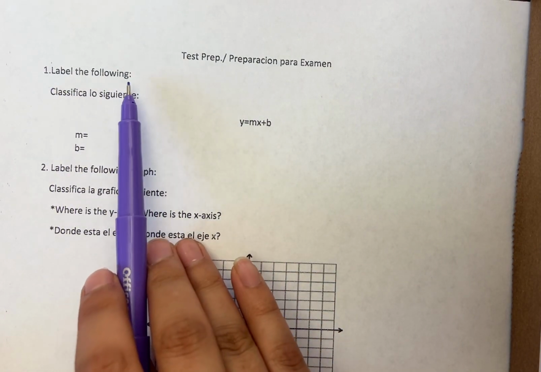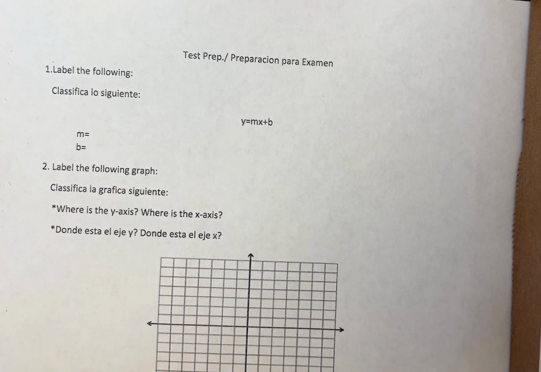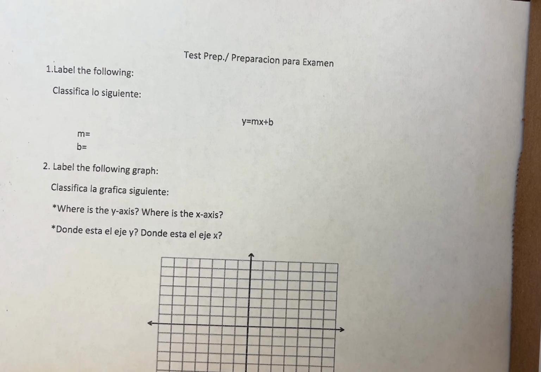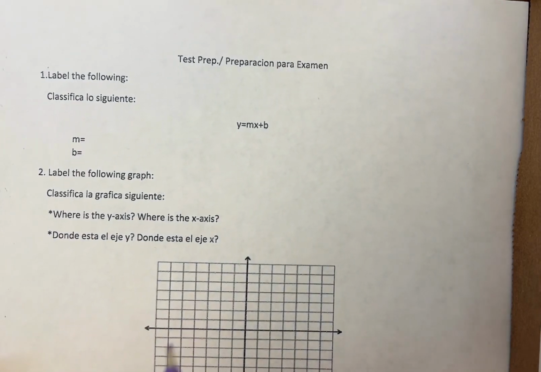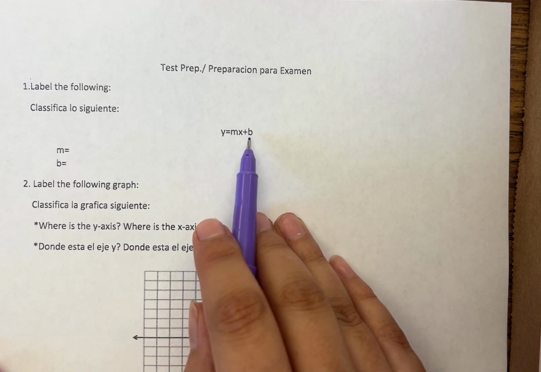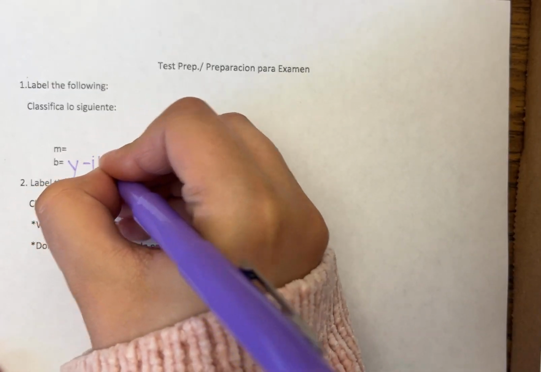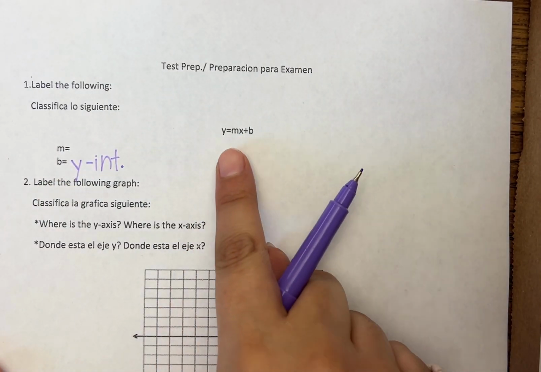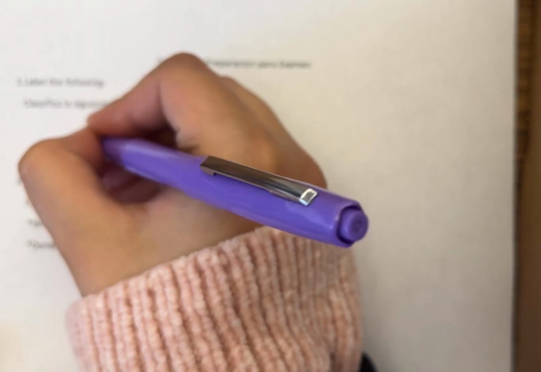So, label the following. Clasifica lo siguiente. Y equals mx plus b. Remember, we have two things that we're trying to label. The y-intercept and the slope, right? So the y-intercept is the number that's alone. In this case, the letter that's alone would be b. So that's my y-intercept. The one that's stuck to the x, el que está junto a la x, would be our slope.